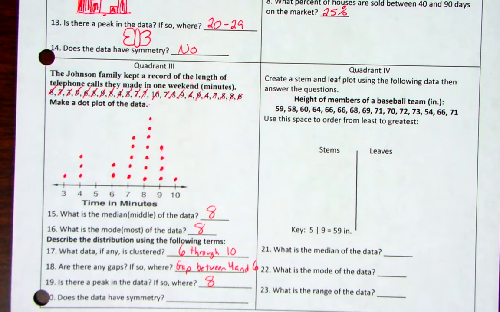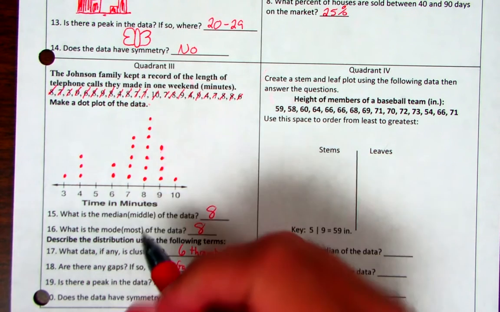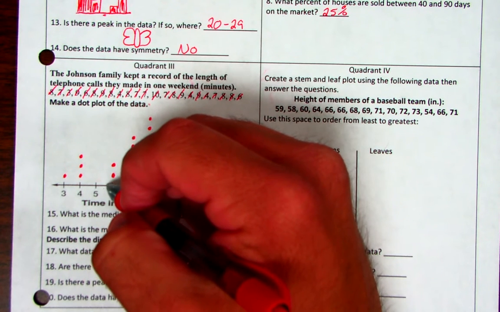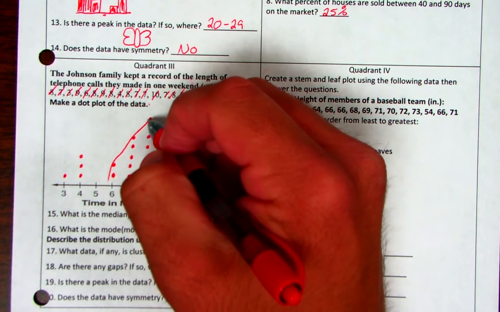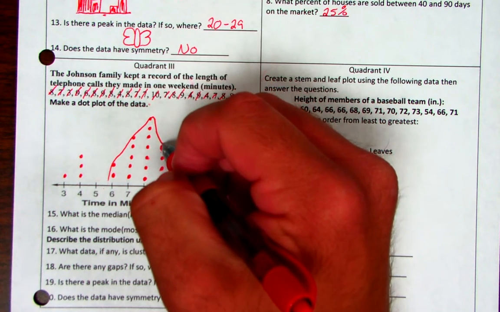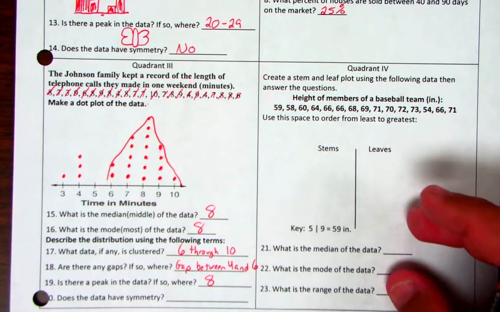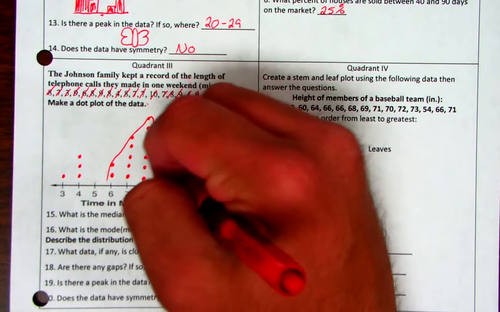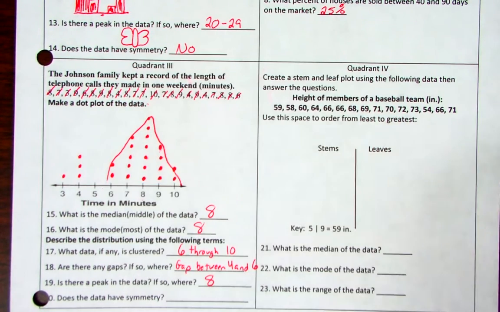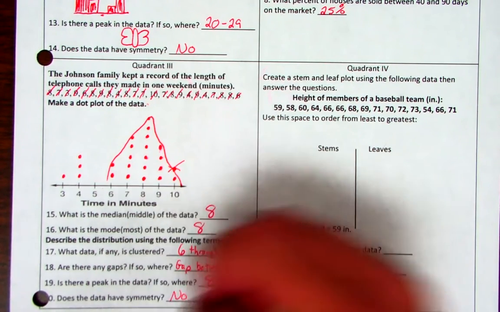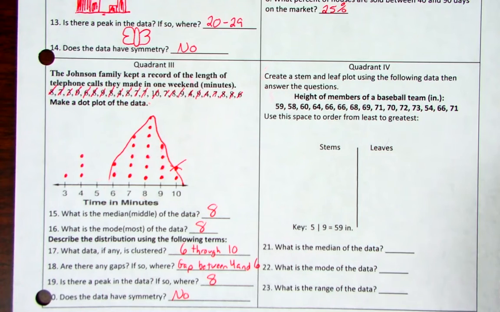Does the data have symmetry? Well, if we look here at this shape, it starts off good, but then it has this small decline right here at the end. So if it wanted to have symmetry, I'd have to have another dot right there, but I don't. So no, there is no symmetry. Close, but it's not quite it.